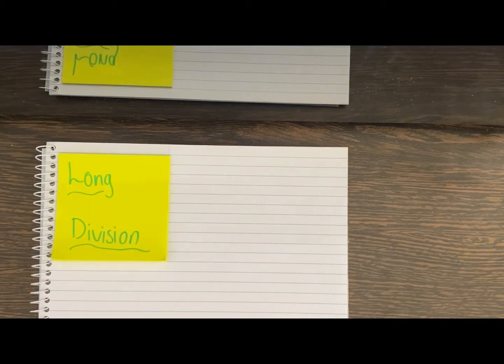Today we'll be covering long division. So long division is basically a useful method for dividing large numbers, usually those that you can't just do on the top of your head.